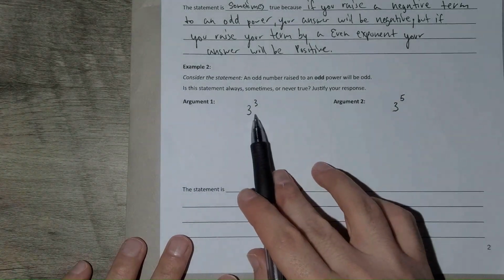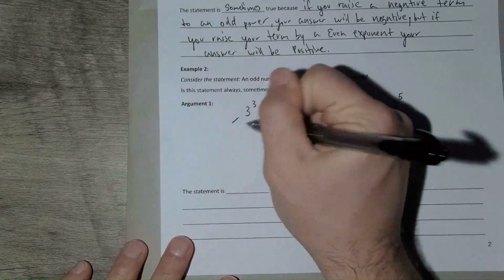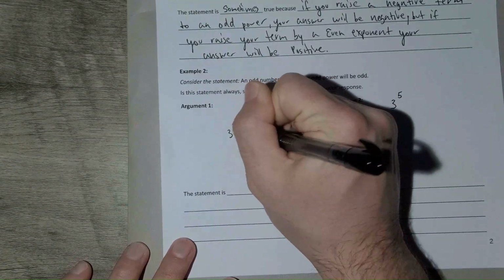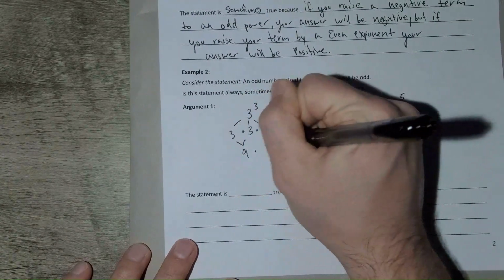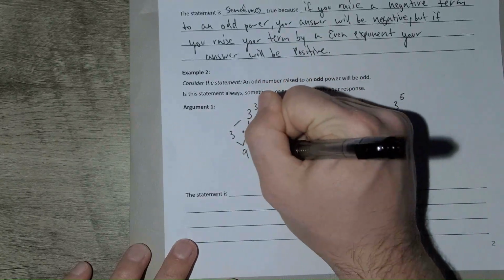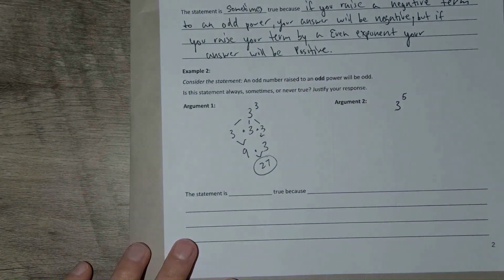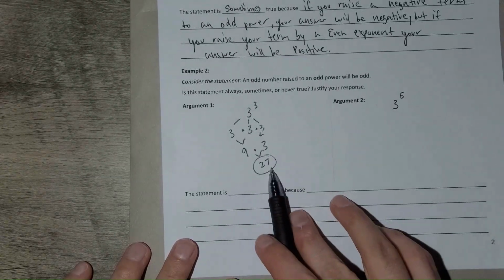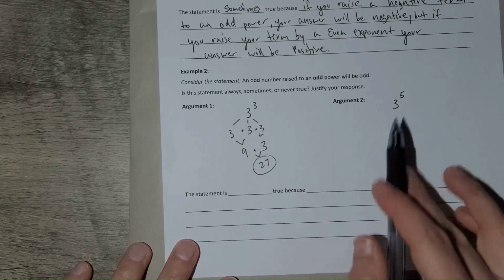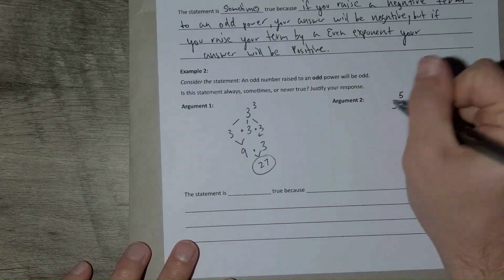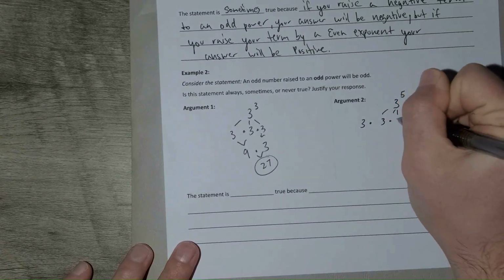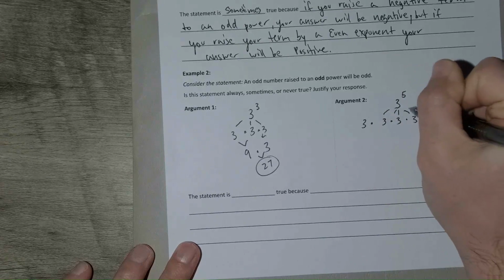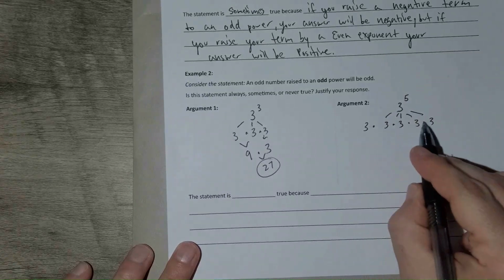And so 3 to the third power is just 3 times itself, 3 times. And so 3 times 3 is 9, times 3, we end up getting 27. And so right off the bat, we can see 3 to the third power gives us an odd number. What about 3 to the fifth power? Well, that's just 3 times itself, 5 times. 1, 2, 3, 4, 5.